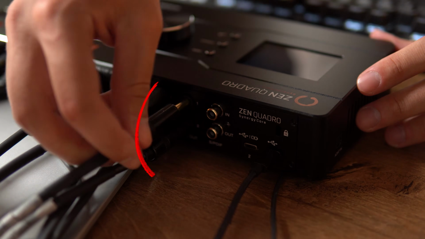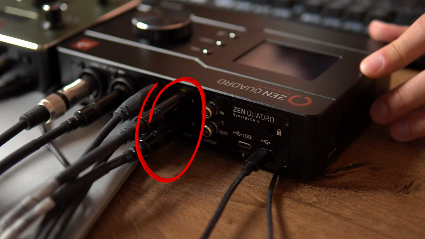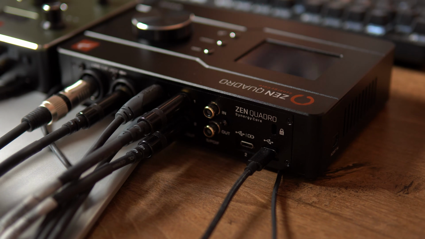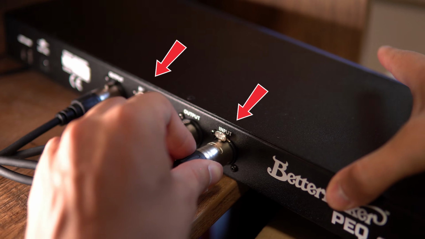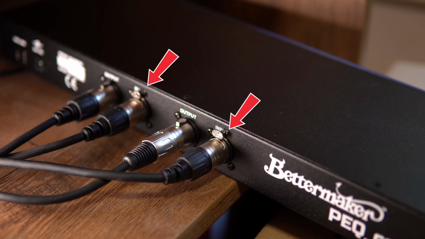Now, in terms of physical routing, let's go very slow with this so you understand what I'm talking about. So, we're going from our interface. We have the line outputs 1 and 2 on our interface. We're going out of the interface and then into the input of the hardware, in this case our PEQ core by Betamaker. So we sorted the output from the interface into the input of the hardware. So you're sending the signal from the interface into the hardware.